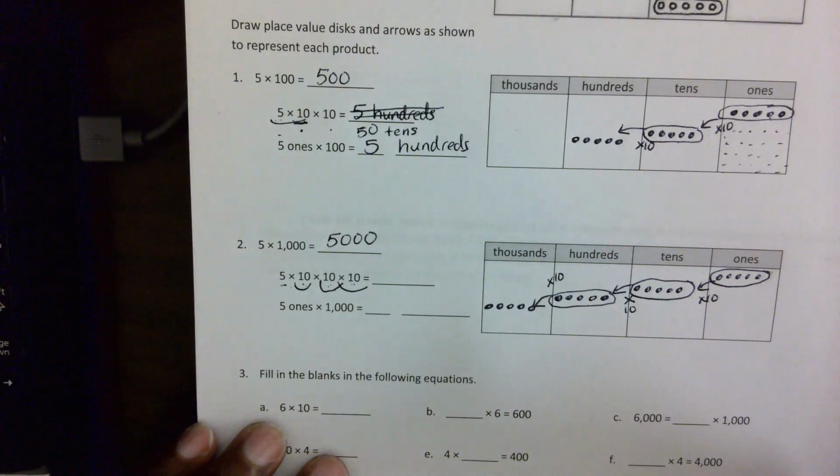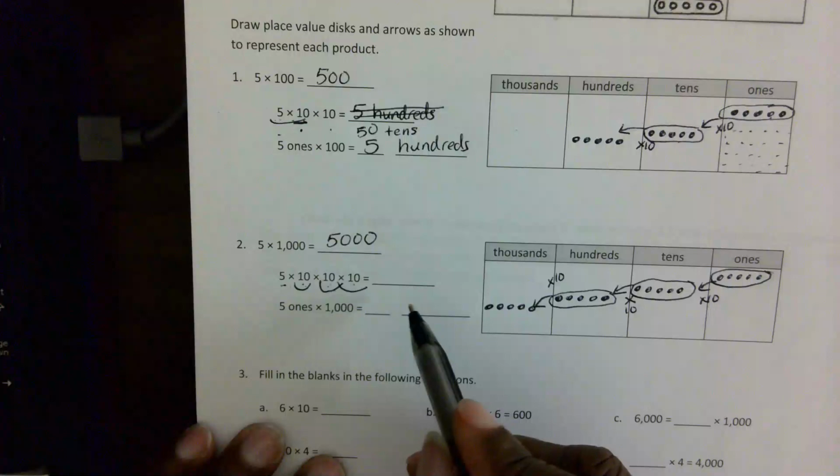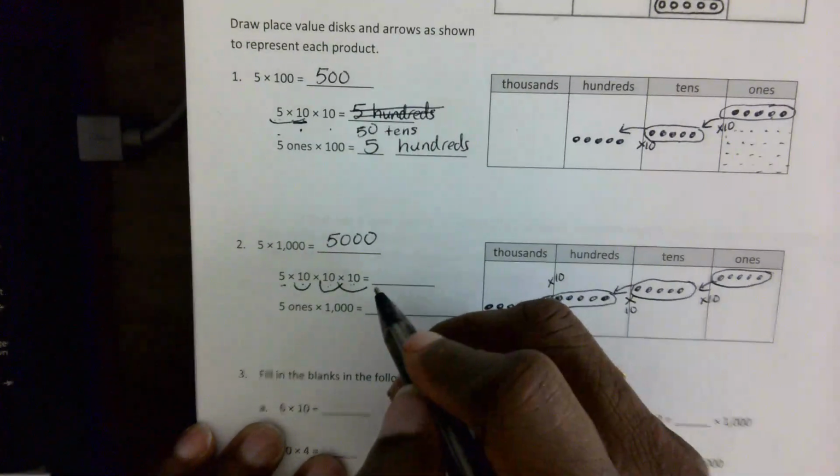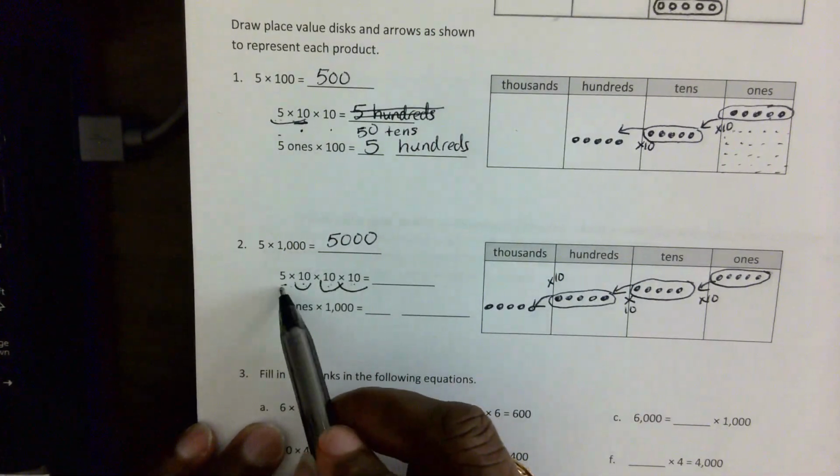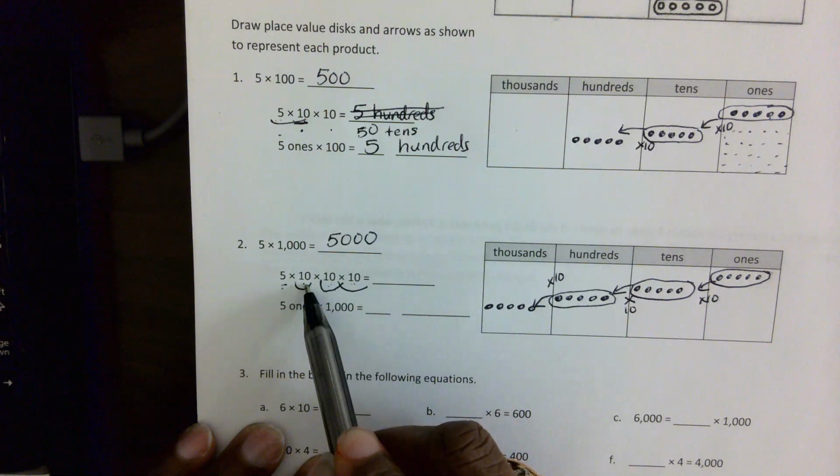So 5 times 10 times 10 times 10 is a lot. So it doesn't matter what you put here. You could put 5 times 10 times 10 is 50.